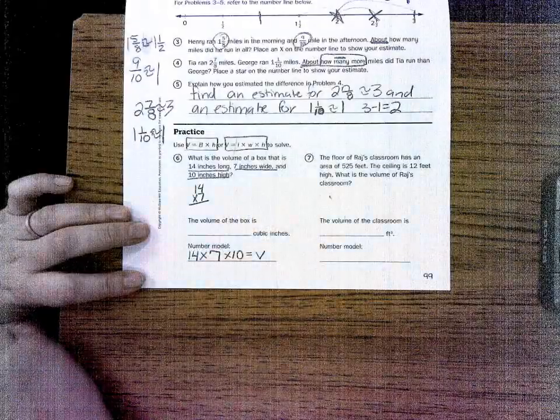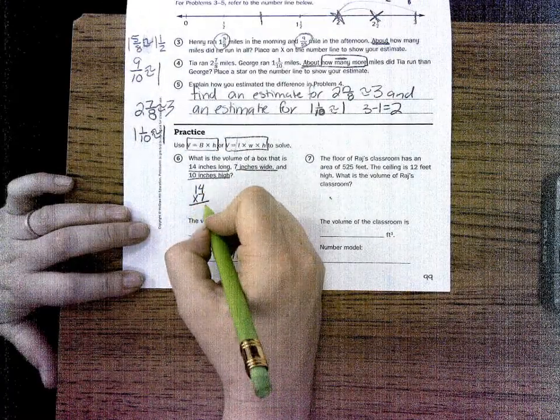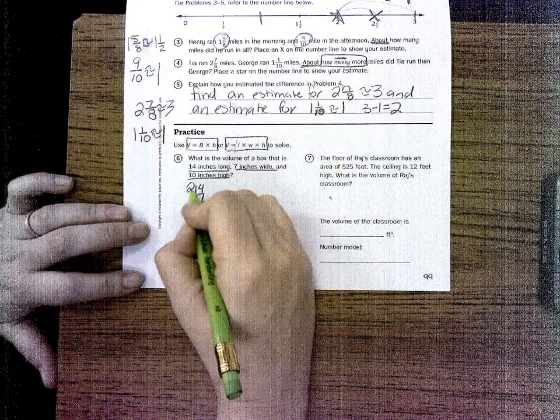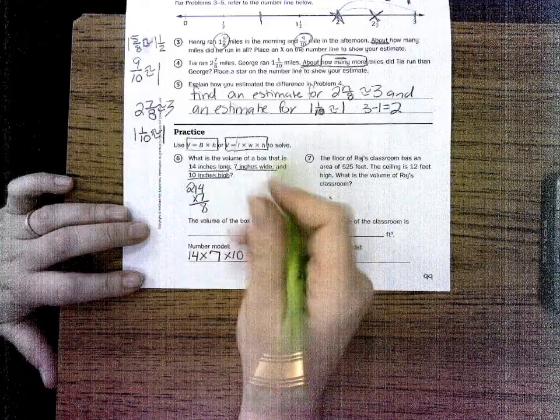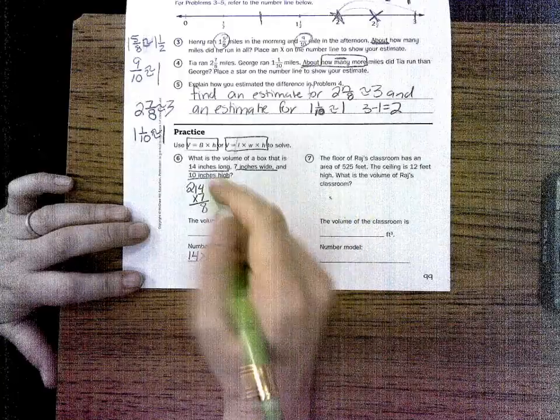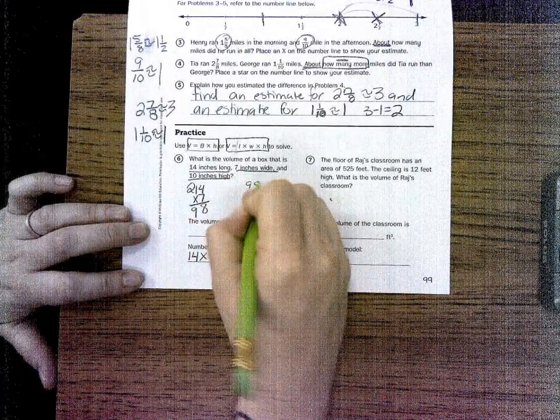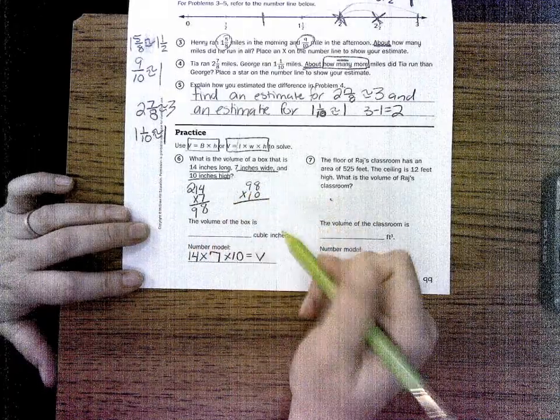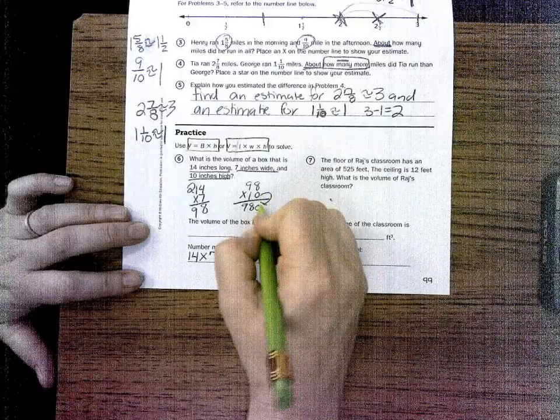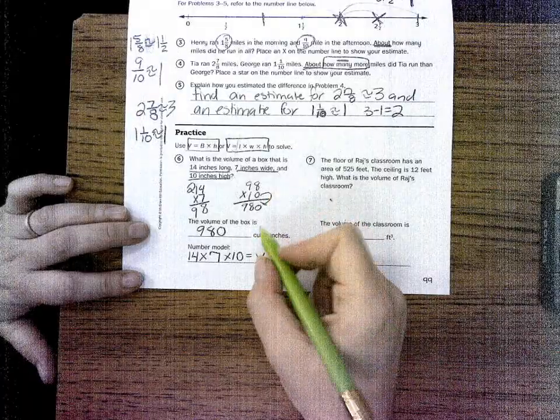If you know how to do this, you can fast forward and make sure you are just checking your answer. Or if you really need help, make sure you're following along. 7 times 4, here's my 8. Regroup my 2. 7 times 1 is 7, plus 2 is 9. So 14 times 7 is 98. Next, 98 times 10 I can do in my head, because 1 times 98 is 98. Then add on my 0. 980 inches cubed, or cubic inches.